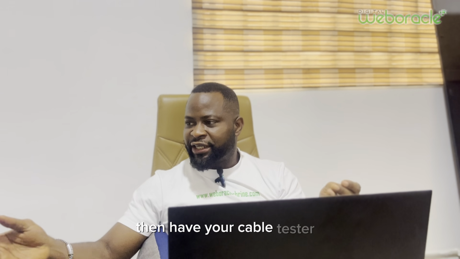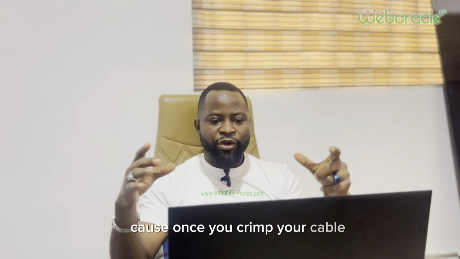Then have your cable tester too, because once you crimp your cable, there's a need to test it. You understand? You have to test what you've crimped before you deploy to site.